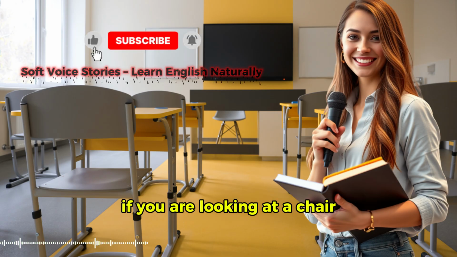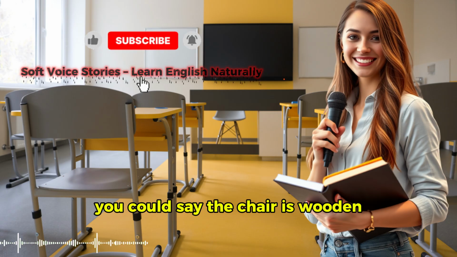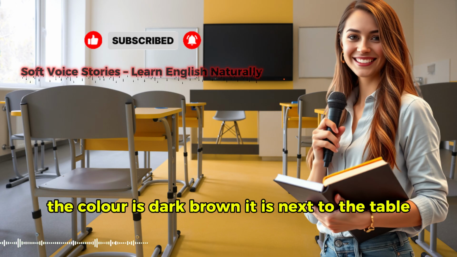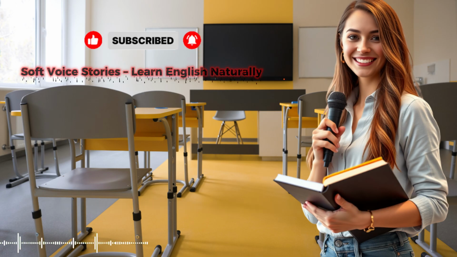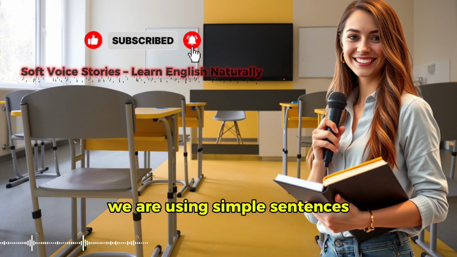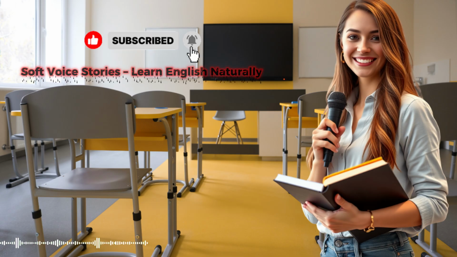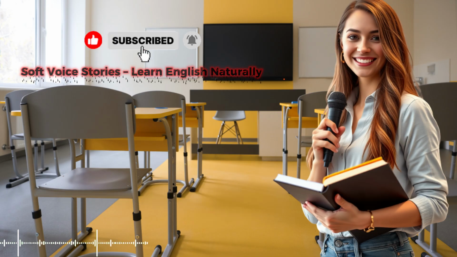If you are looking at a chair, you could say, "The chair is wooden. It has 4 legs. The seat is comfortable. The color is dark brown. It is next to the table." Do you see what we are doing here? We are using simple sentences to describe one single object, but together those sentences give a clear picture.